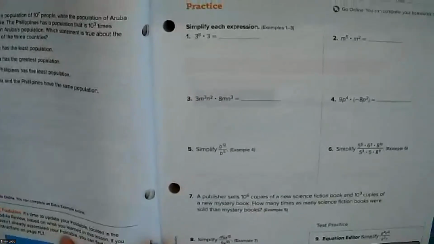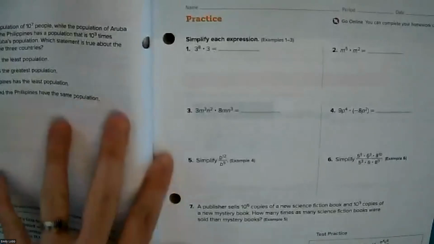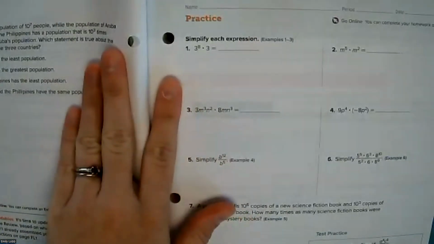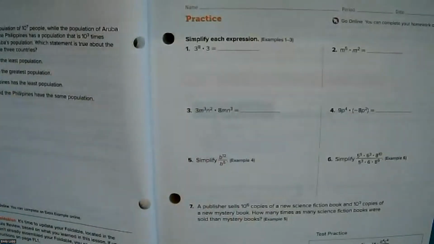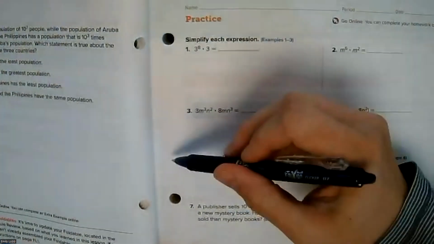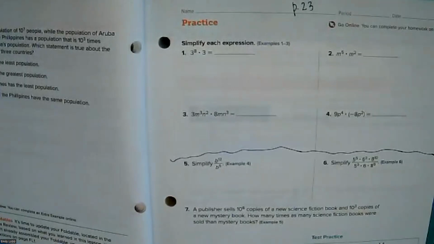And we have 4 problems to try, simplifying the expressions. So these are from the examples that we've learned so far. This is page 23, 1 through 4. All right, try those.